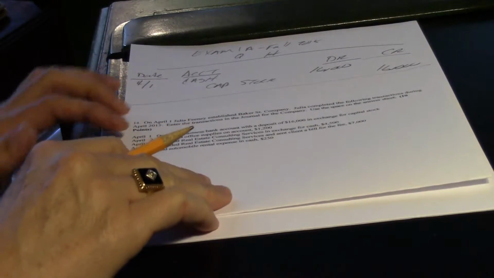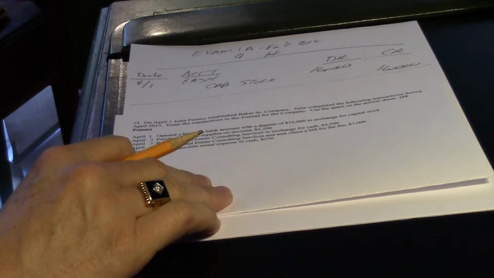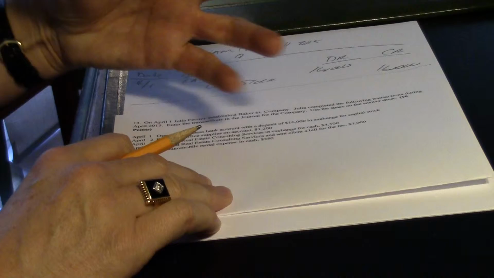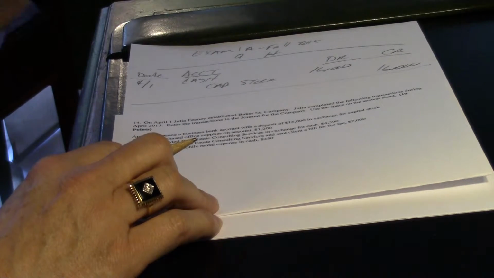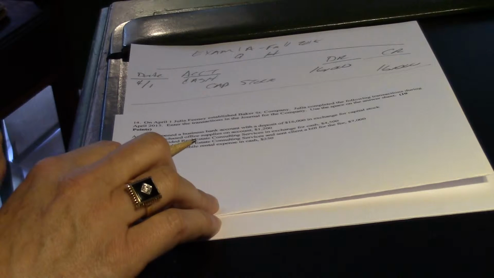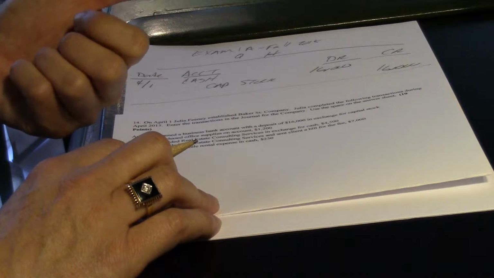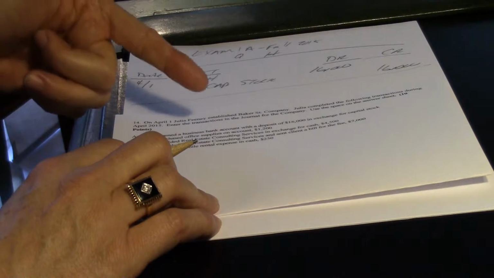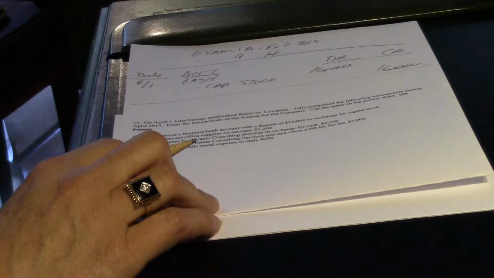Next thing, purchased office supplies on account, $1,200. So that means we got in some supplies. Supplies are an asset, and we put an account payable on the books, right? So we've got supplies, asset increasing, that's one account. Accounts payable, liability increasing. All right, so there's my debit, no credit.